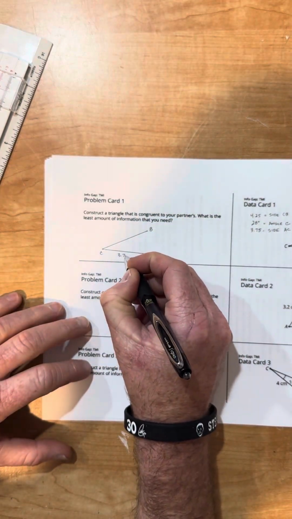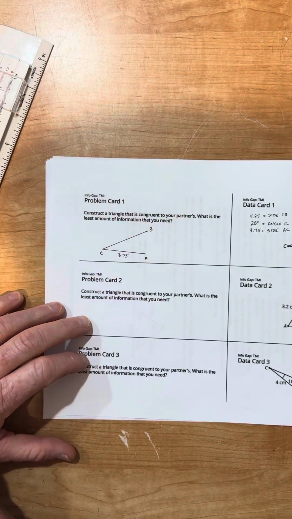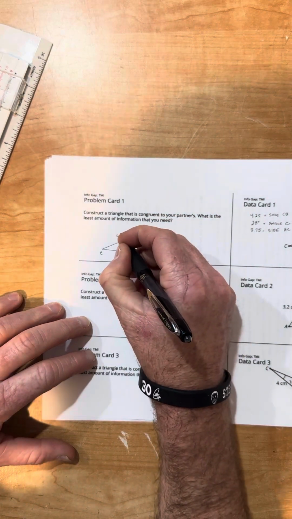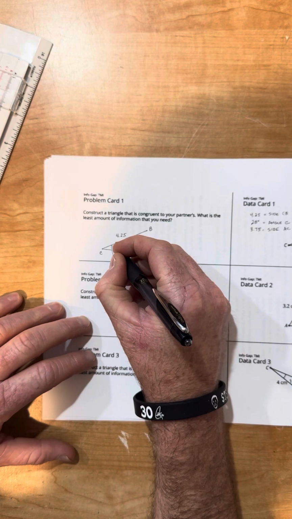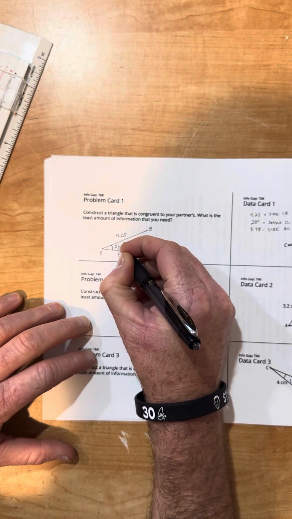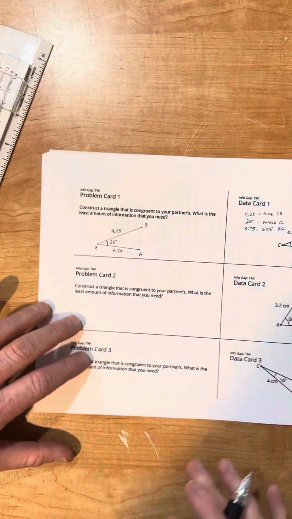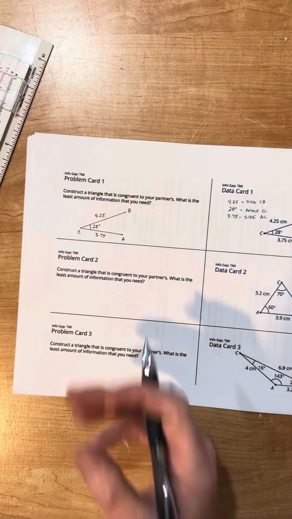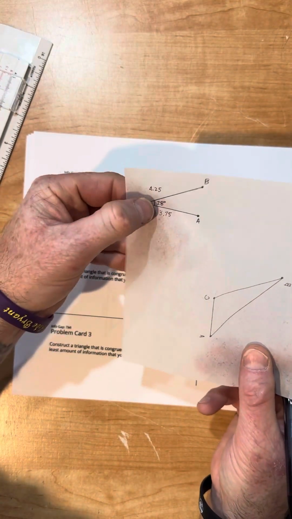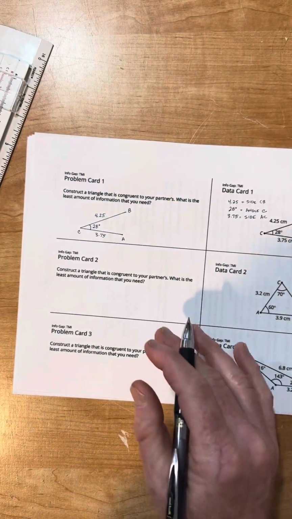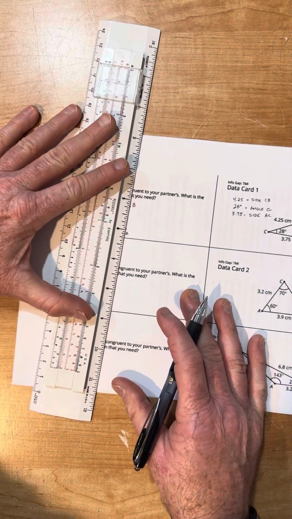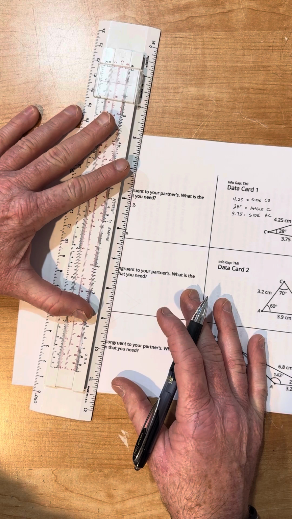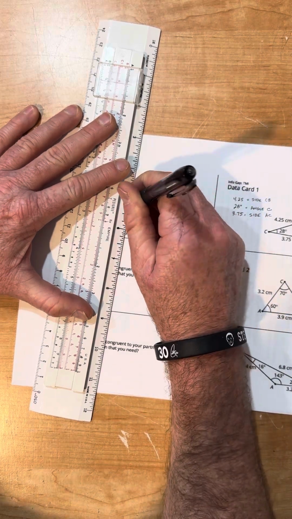3.75. 4.25. 28 degrees. So here we go. We traced just the sides and the angle. Now what I need you to do is connect A and B. That's the missing side.